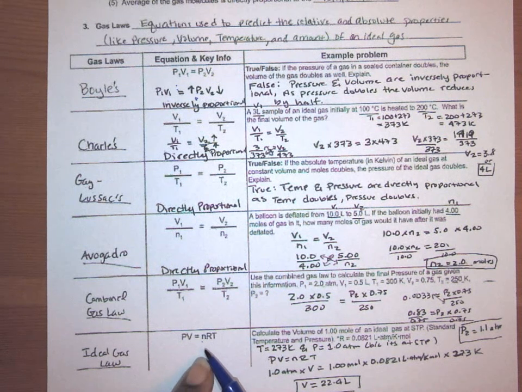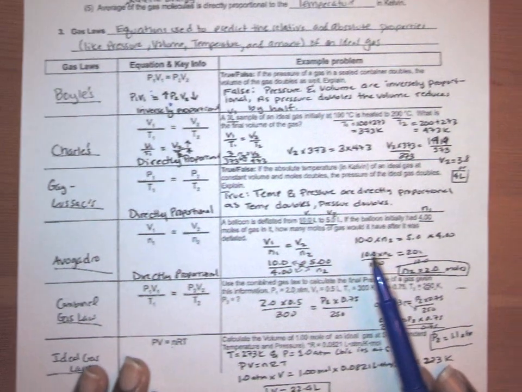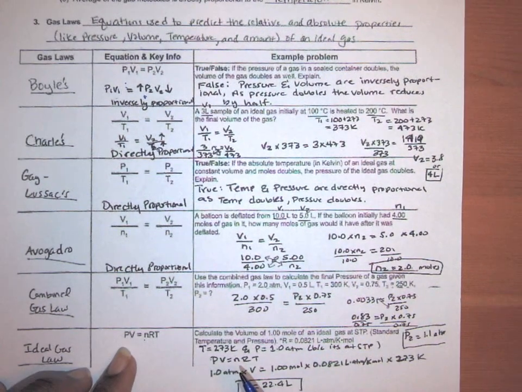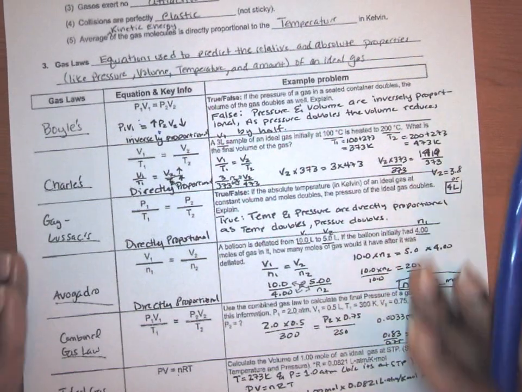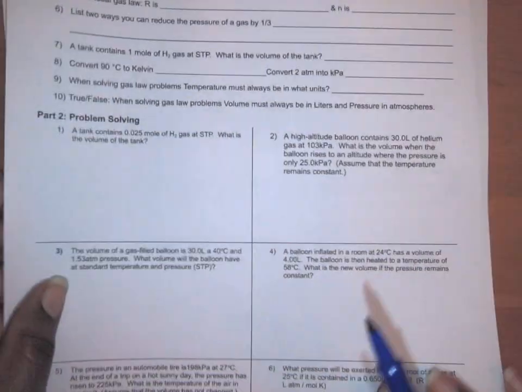Now I just want to quickly remind you, N stands for moles here. R is a constant. And when the pressure is in atmospheres, volume is in liters, and temperature is in Kelvin, that constant is 0.0821 liters atmosphere per Kelvin mole, okay? All right, that's enough of that. So these are all the notes. Let's take a look at these problems now.